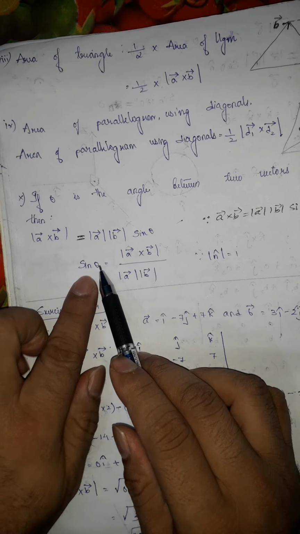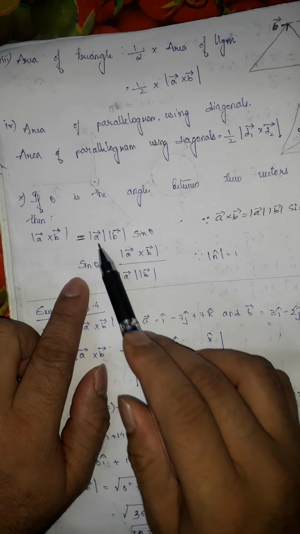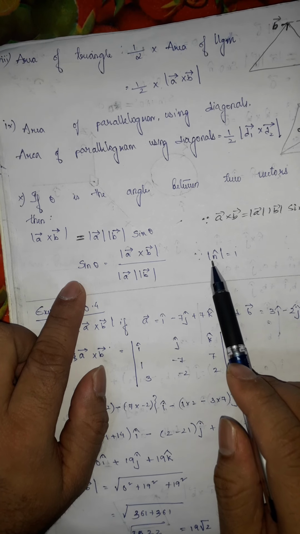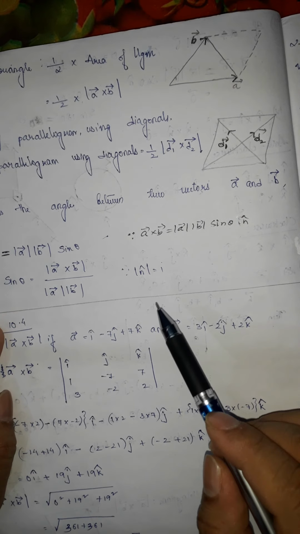So sin theta equals magnitude of A cross B divided by magnitude of A into magnitude of B, because the magnitude of n cap is 1.